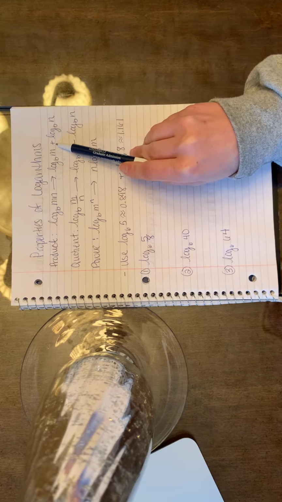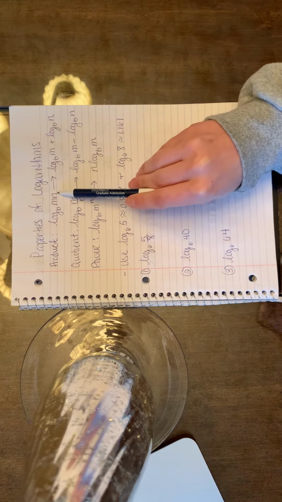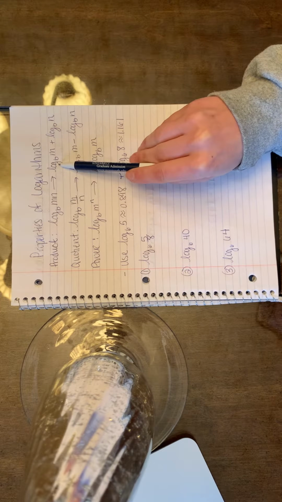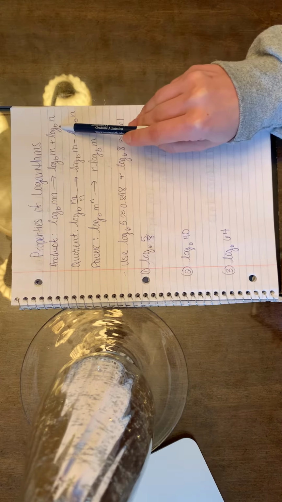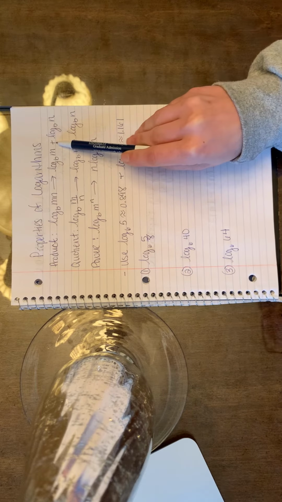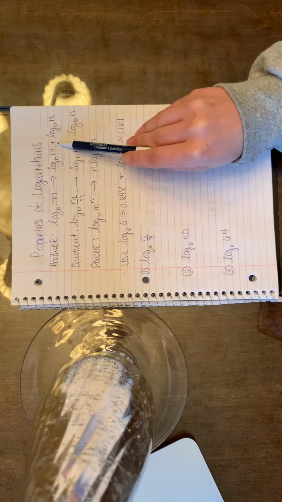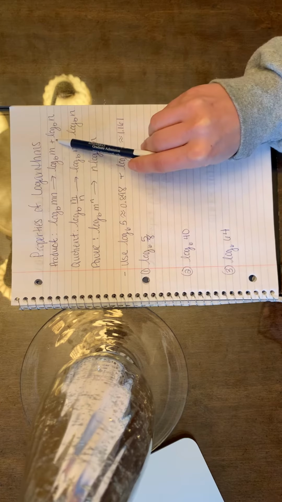We had addition. So log base b of mn is equal to the log base b of m plus the log base b of n. You're just separating the m and the n by a plus sign. So for multiplication, you add.